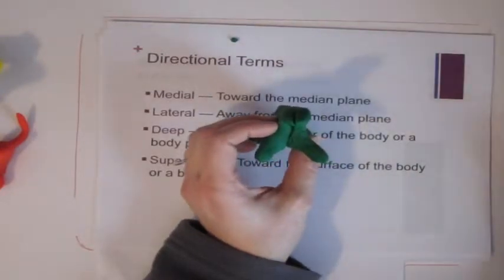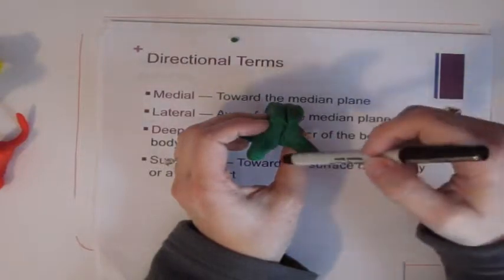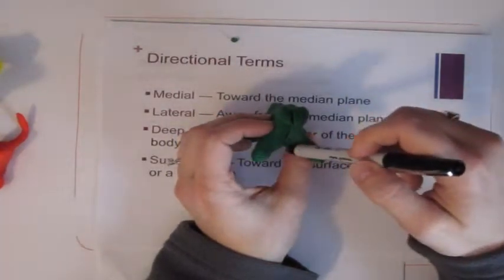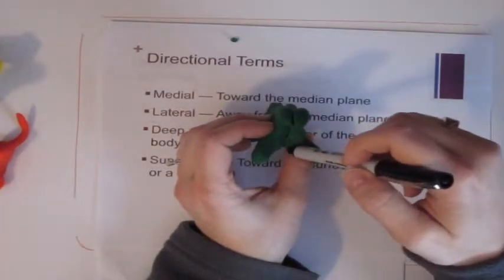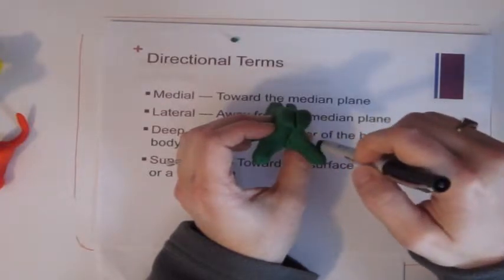Anything that is pointing away from the median plane is lateral. In general, when we talk about an animal, the inside surface of their limbs is medial. The outside surface is lateral.